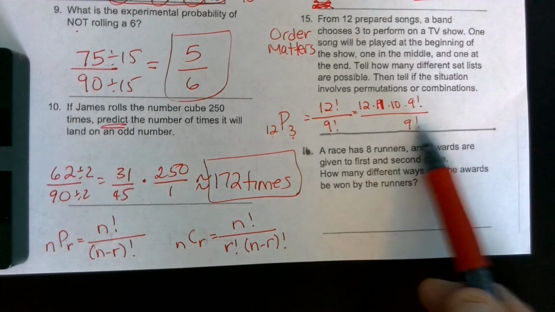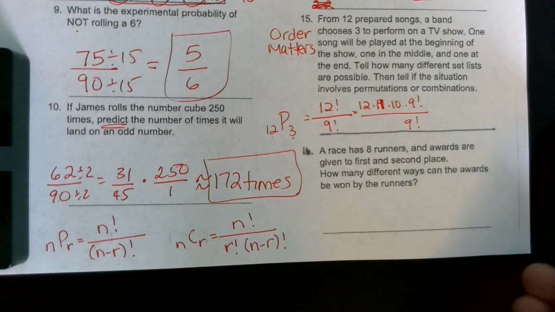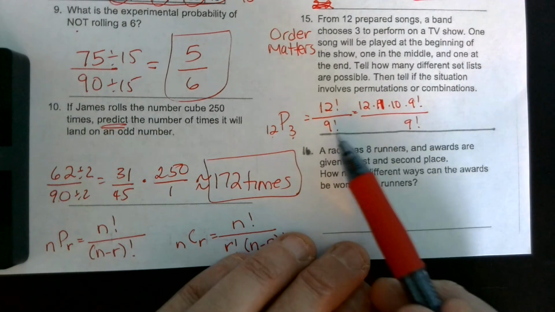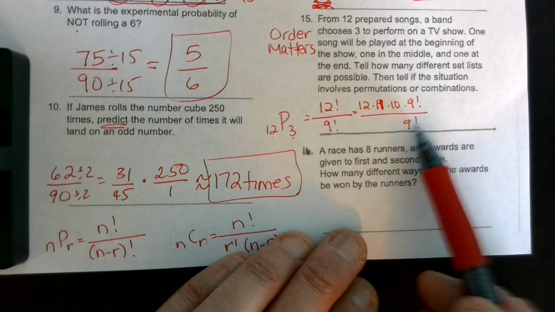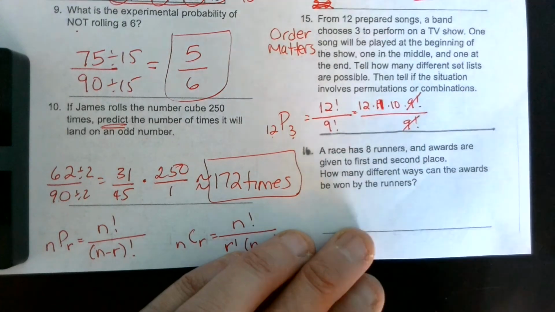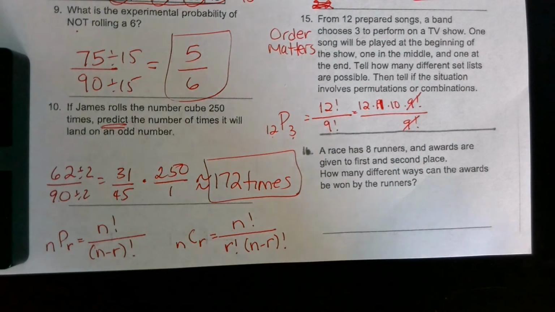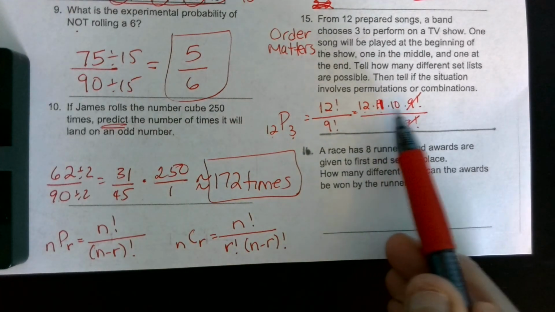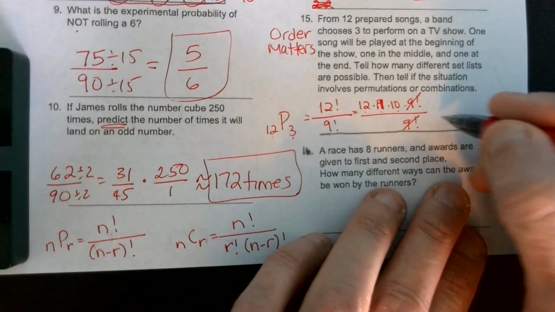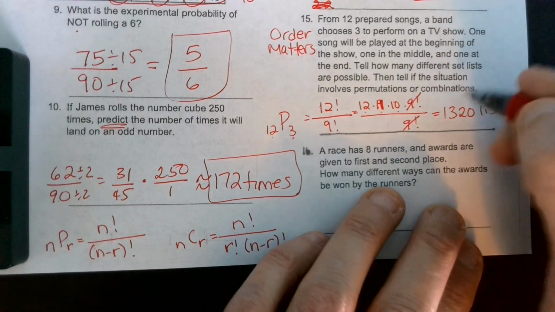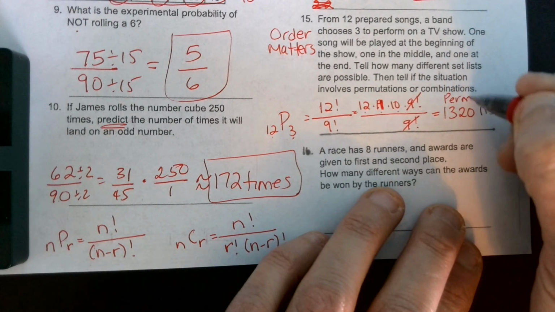Nor do I want to write 9 times 8 times 7 times 6 times 7, and so on, only to cross them all off. So when I see the 9 on the bottom, I go until I see the 9 on the top, and I cross those off, because those will all cancel and equal 1. So all I have left now is to multiply 12 times 11 times 10. And we get 1320. So kudos to you that got that right.